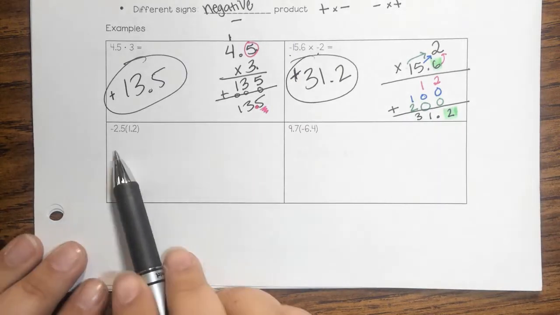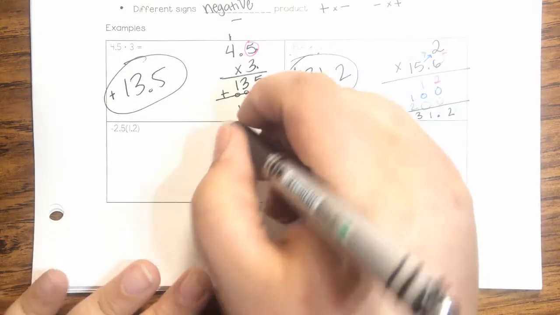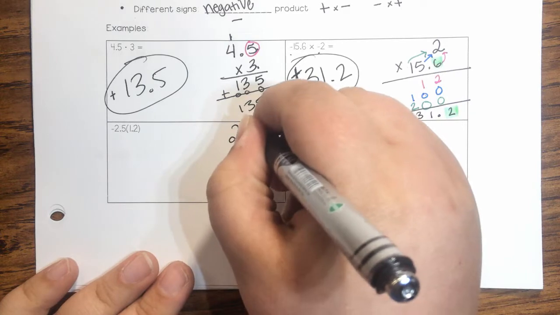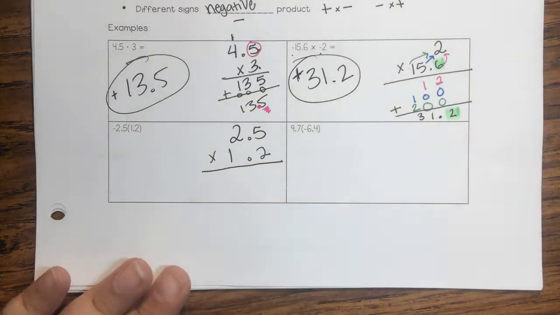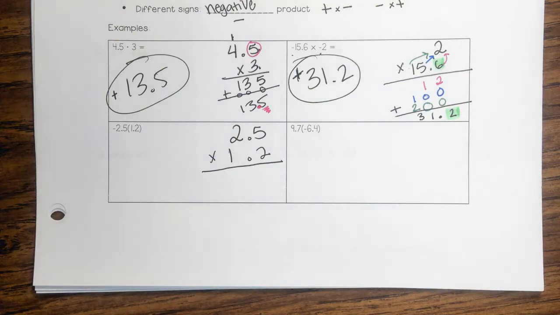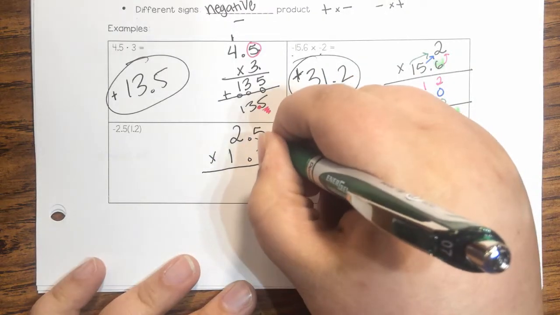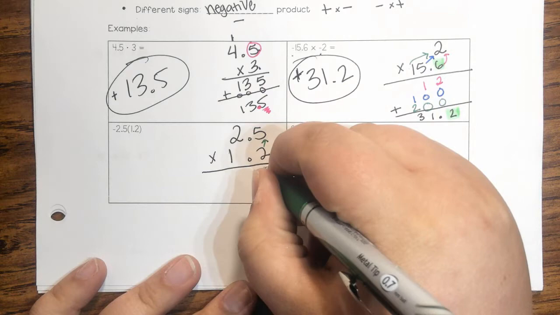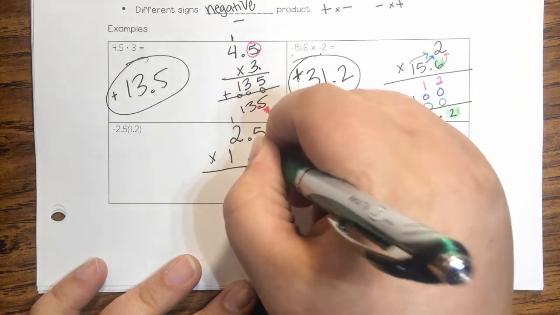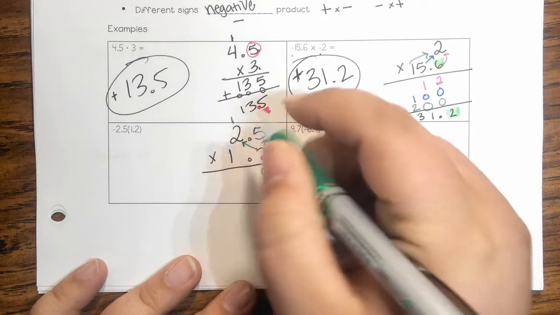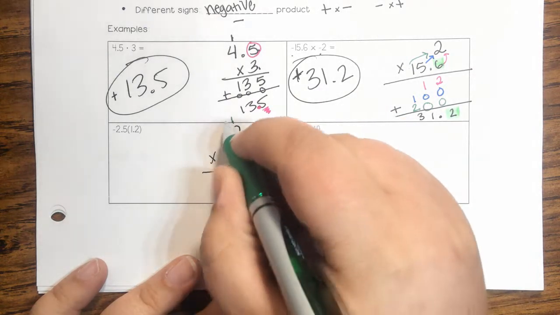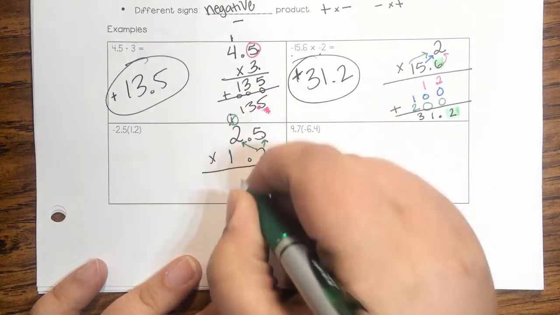Okay, now I've got 2.5 times 1.2, so I'm going to stack the 2 factors, 2.5, 1.2, multiply symbol. Okay, and we're starting with 2 times 5, which is 10. Now I go 2 times 2 is 4, plus the 1 makes it 5.